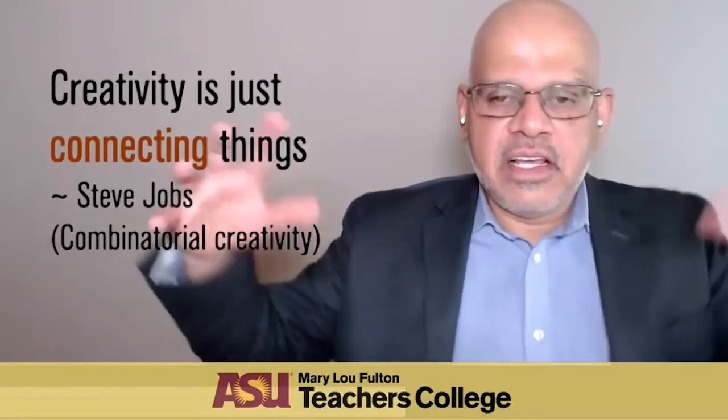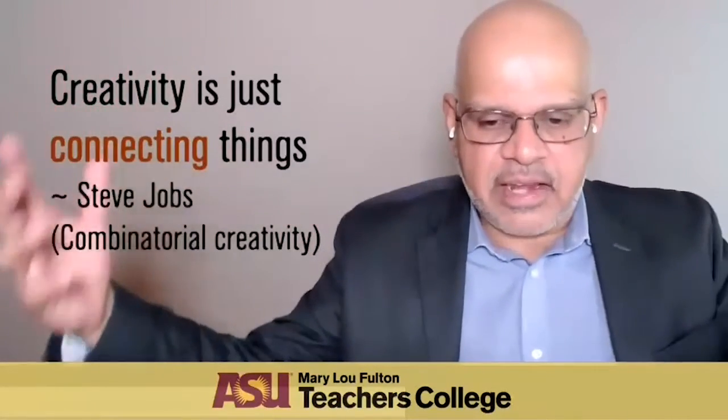And this is the idea of combinatorial creativity, which is that you take ideas from two different areas and you put them together and you get some novel combinations. Hopefully they're useful and they fit with your context, right? So he argued that. One of my work that has focused on is this idea of transdisciplinary creativity.